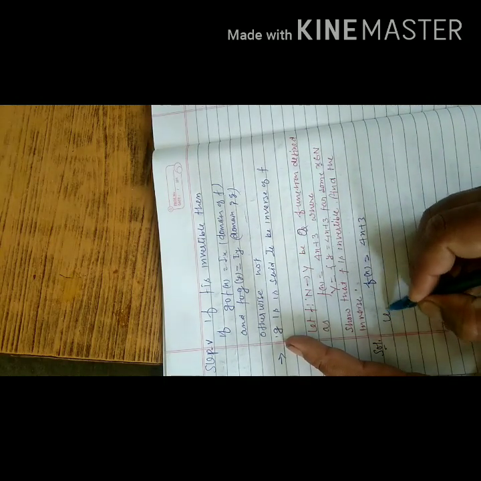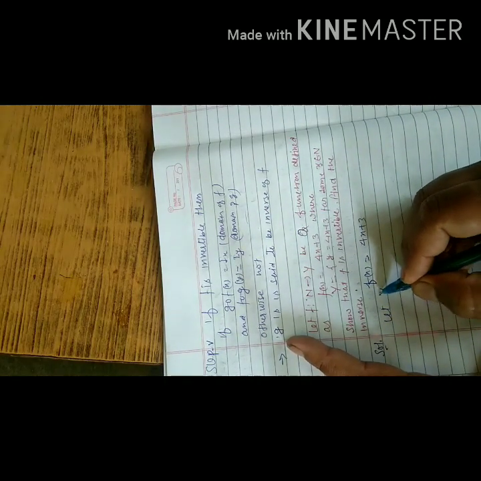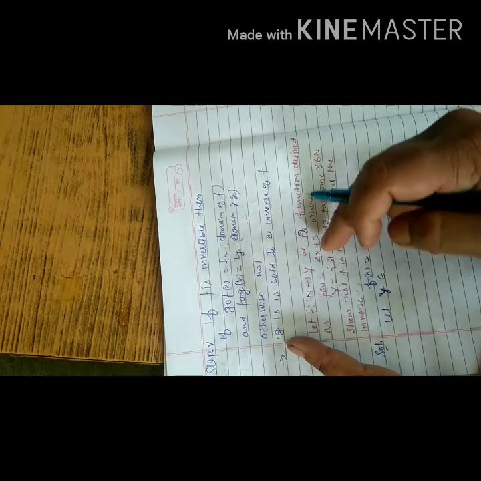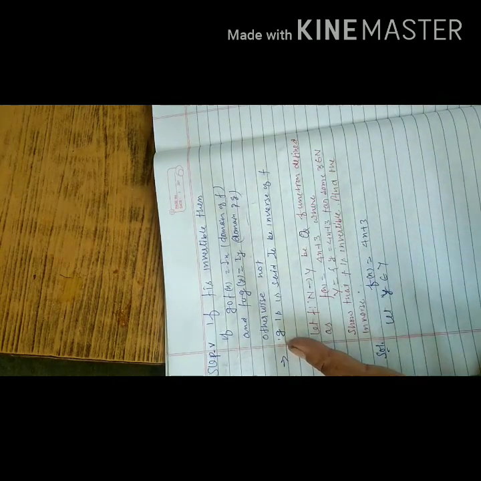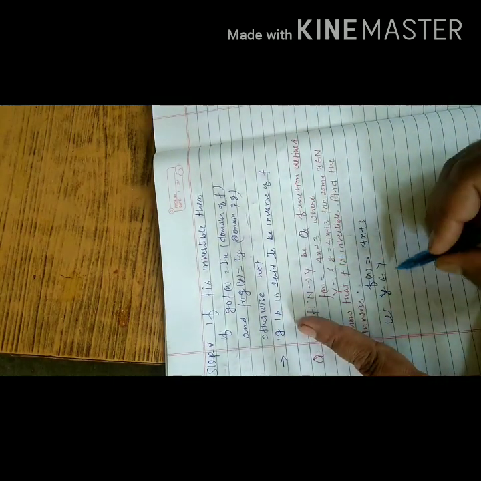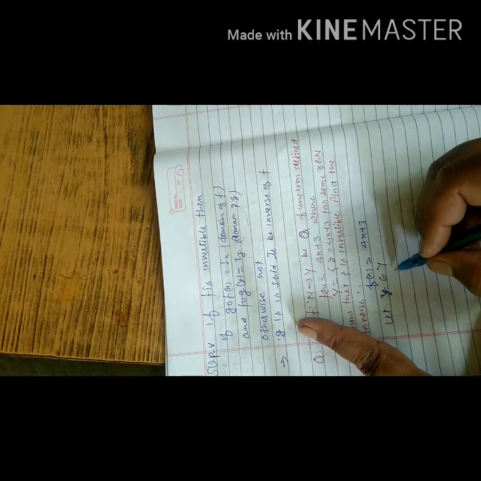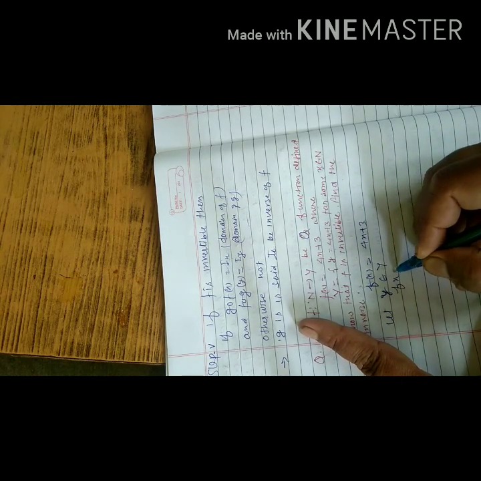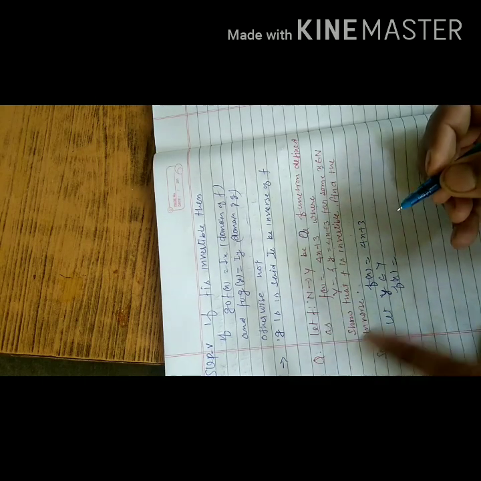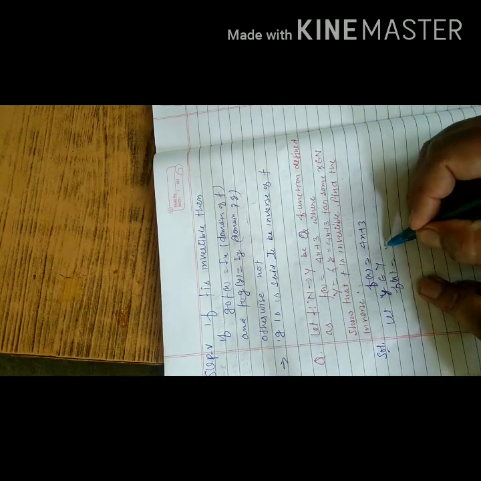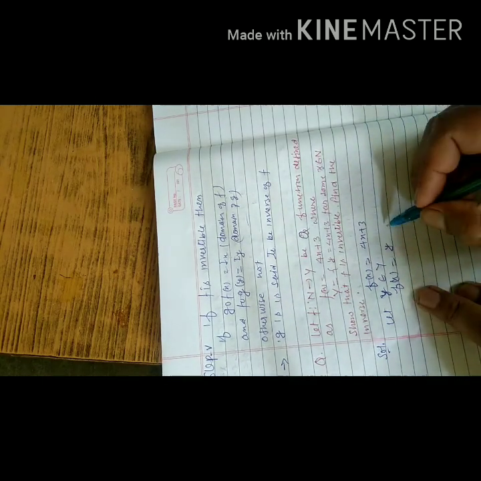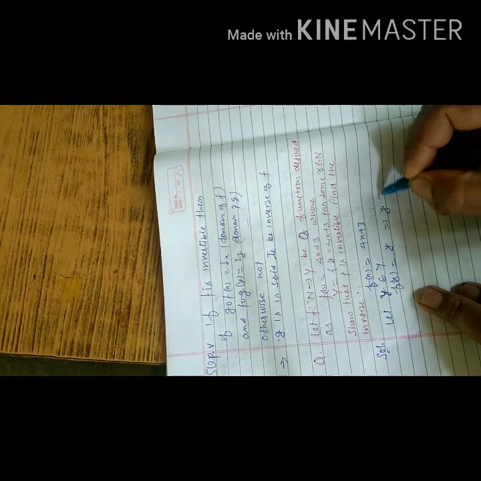Let y, small y, be any element belonging to this capital Y. Next we have f(x) = y.